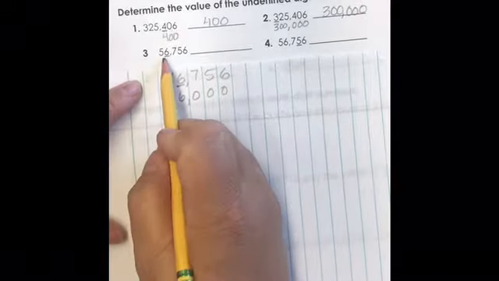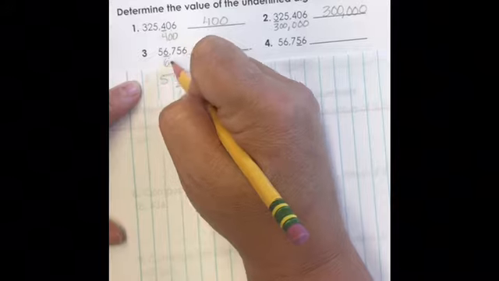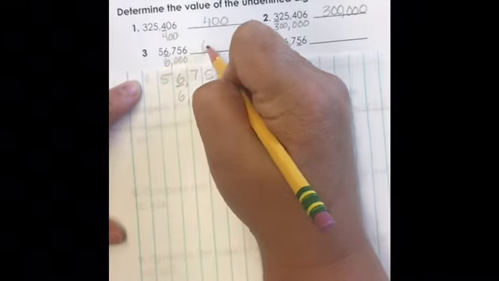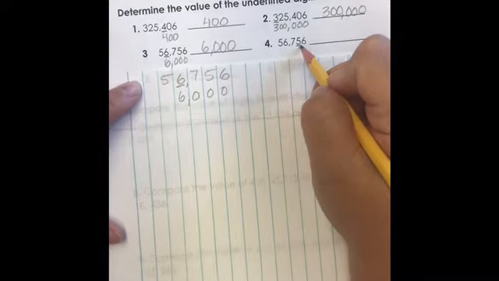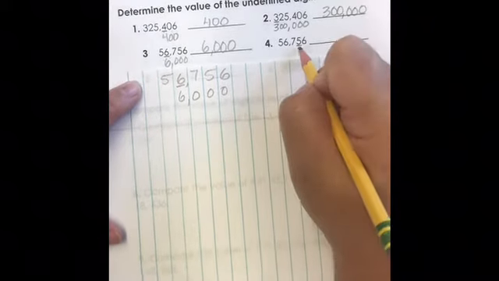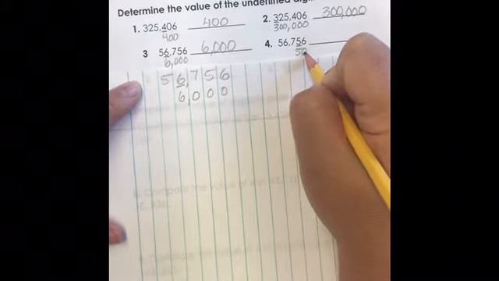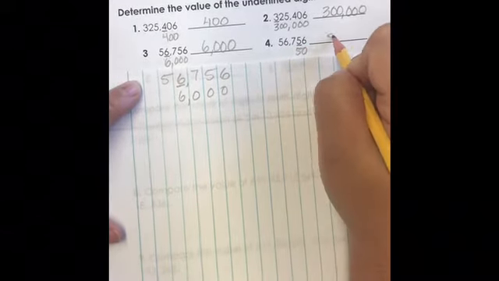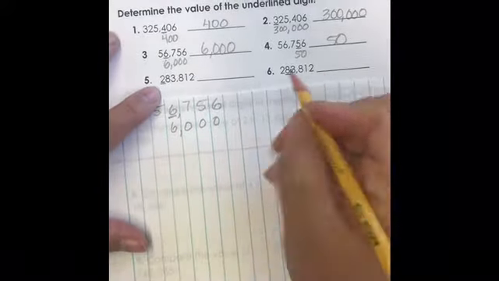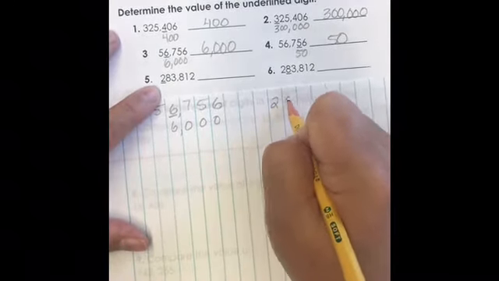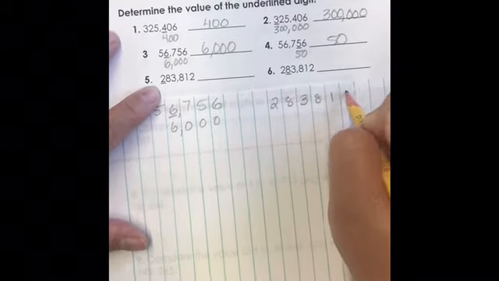So I see that 6 is in the thousands place, and I know 6 of those is worth 6,000. Okay, here I have the 5 in the tens place, so if I copy the 5 down, fill in the 0 to the ones place, 5 tens is worth 50. Okay, here's a big number. I think I might copy this onto these rows just so we can help stay nice and neat. There's going to be a lot of zeros.